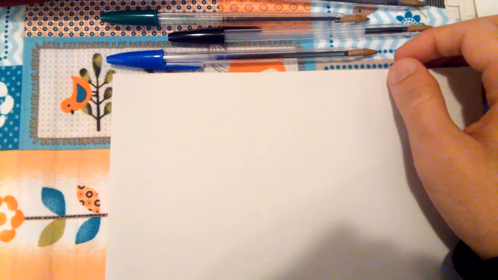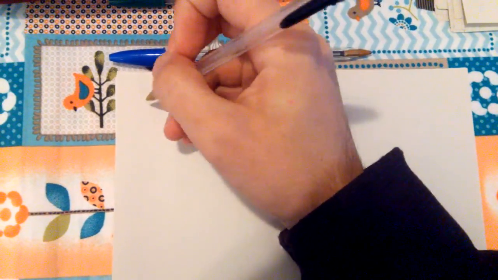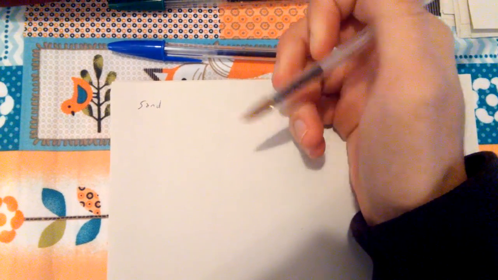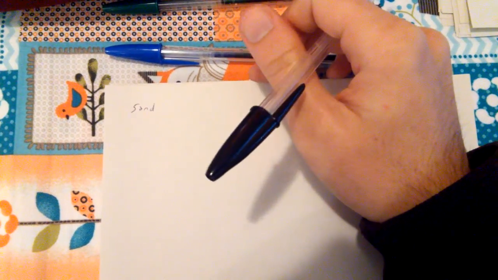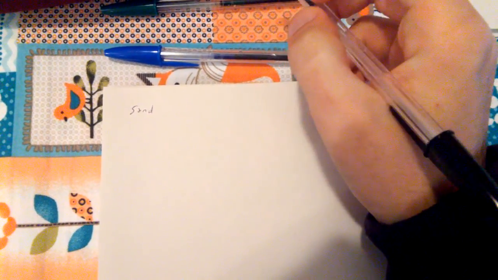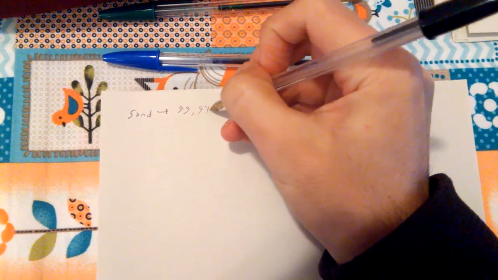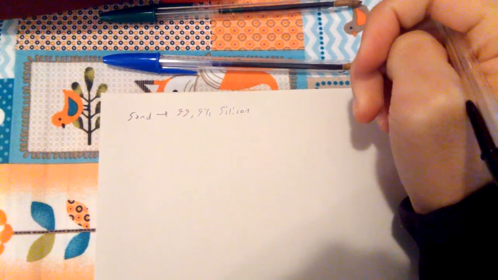So now I'm going to show you how it works, since I promised that I was going to show you. In order to get the solar panel, we're going to need sand, which has to go through a very specific process because it is going to have to be converted into 99.9% silicon. So, how is it done?